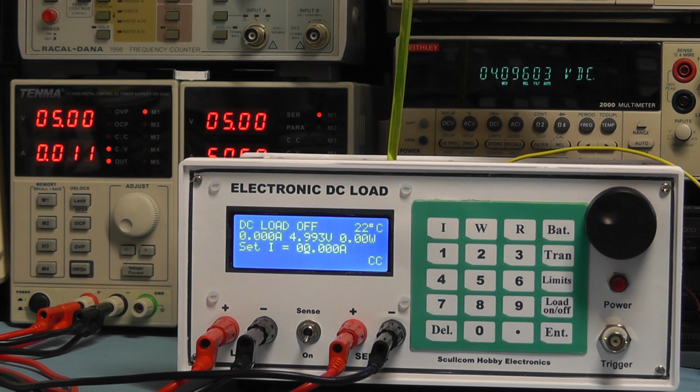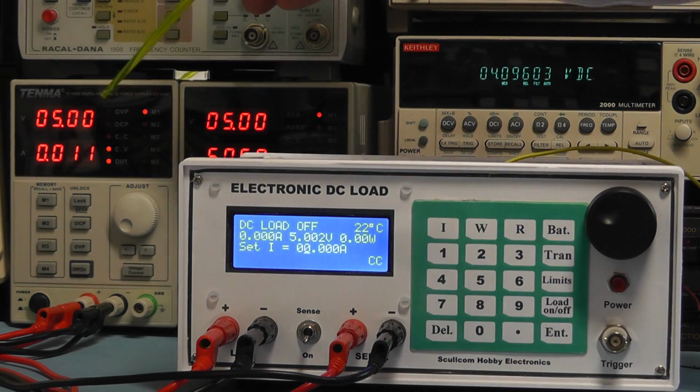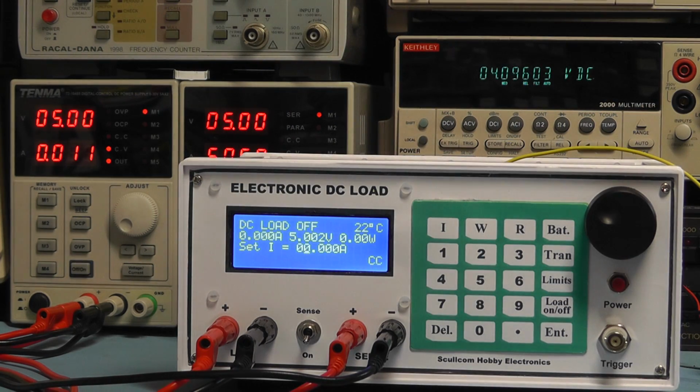So let me just adjust RV2. Take it up, 4.999, so we're just about there. I think that's it, 5.002, so it corresponds now with what we've got on the power supply.